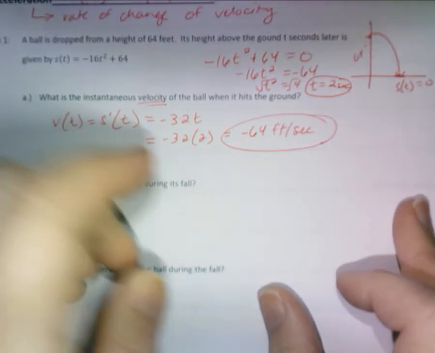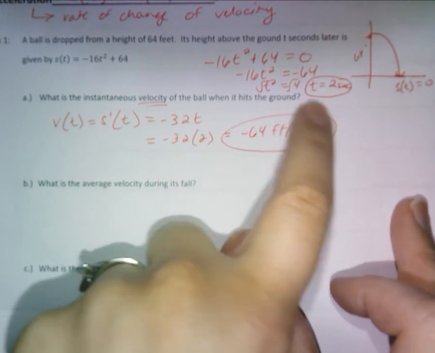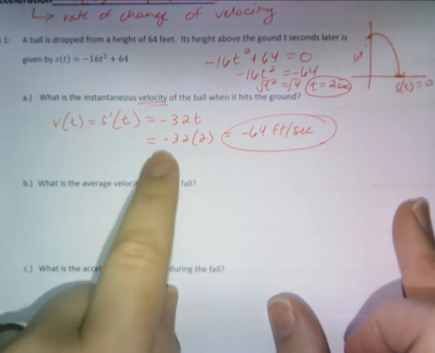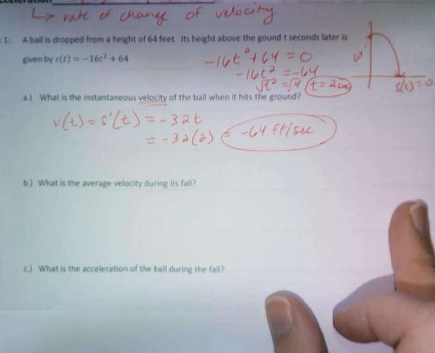Now, I think on homework tonight, they might even tell you like, oh, what is the velocity when the time is at t equals 1 second? You just plug in 1 here. What is the velocity at 1.5 seconds? You just plug in 1.5. But at ground level 0, you actually had to figure out the time.